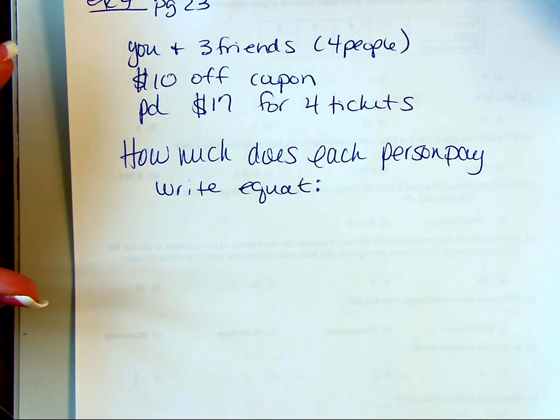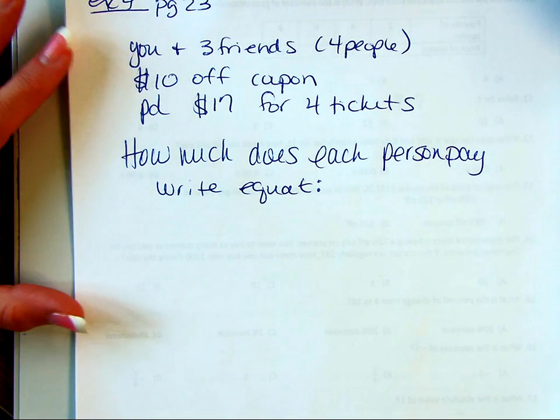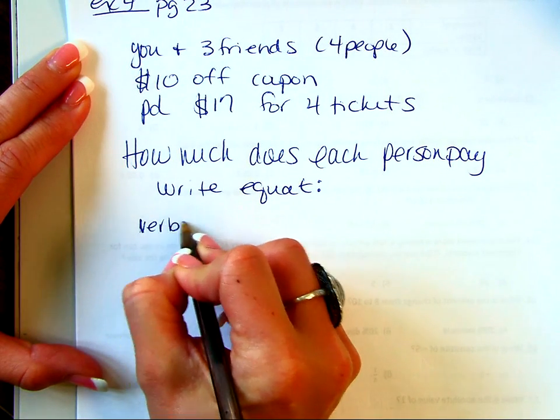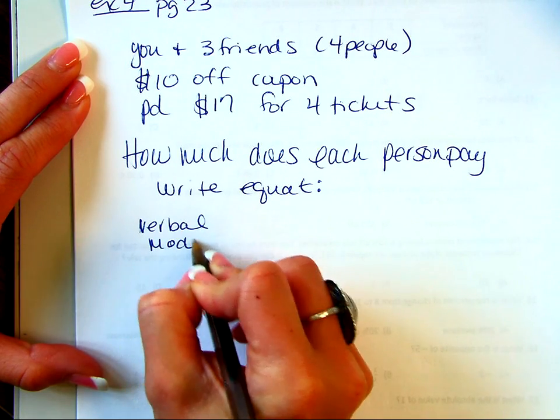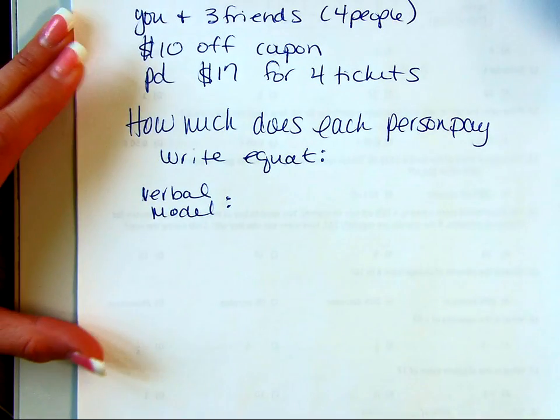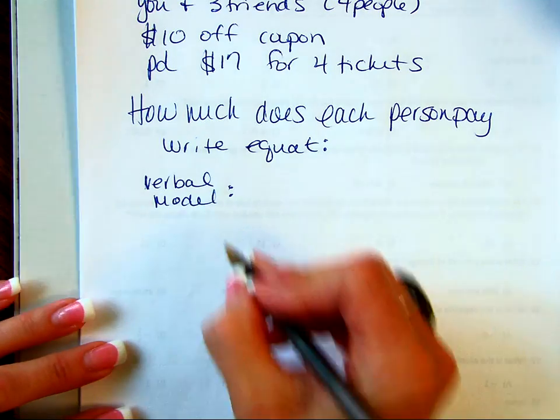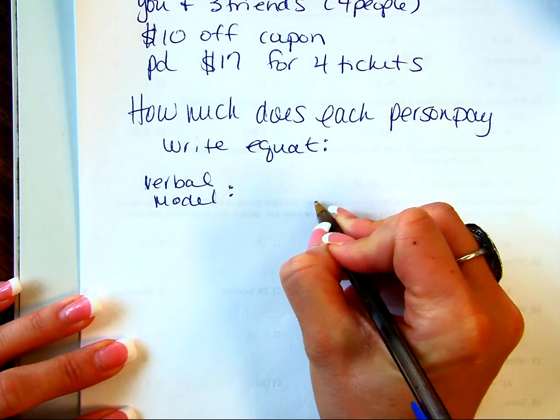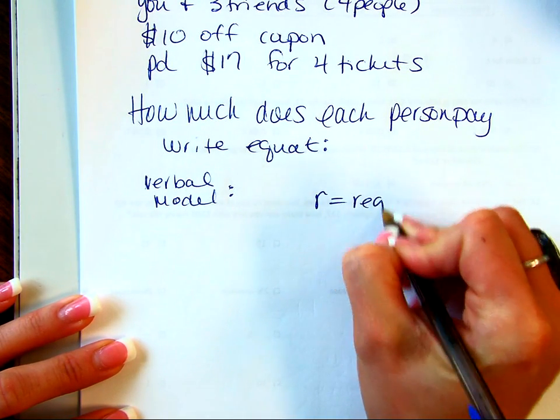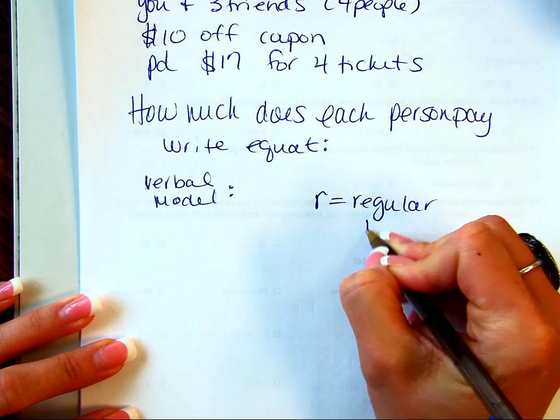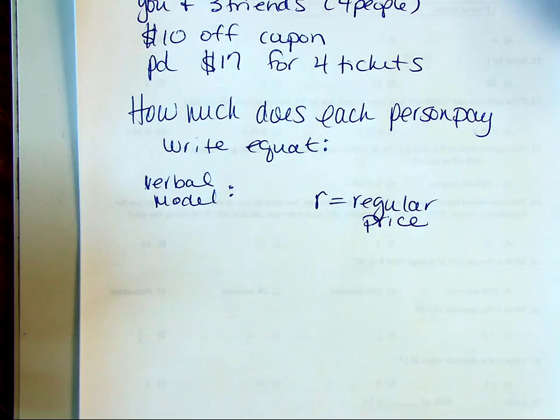After the $10 coupon was used. Okay, good question. Verbal model, what we learned Friday, is really going to help in this situation because basically what we're going to do is we're going to make R the regular price before the coupon, right?